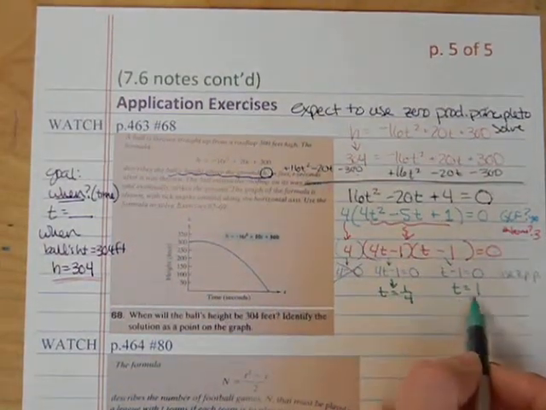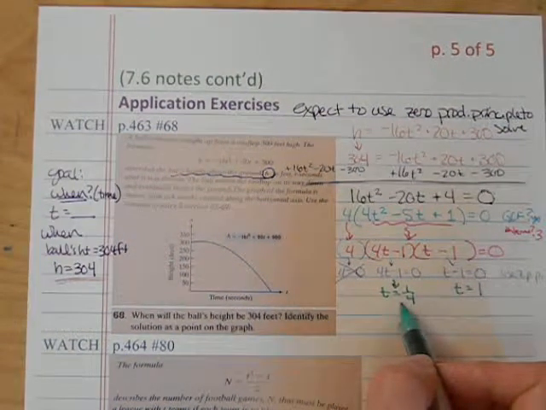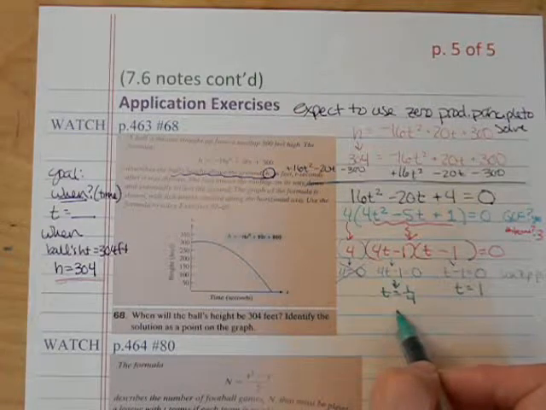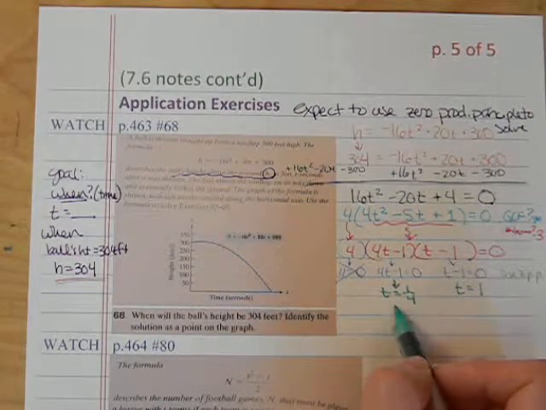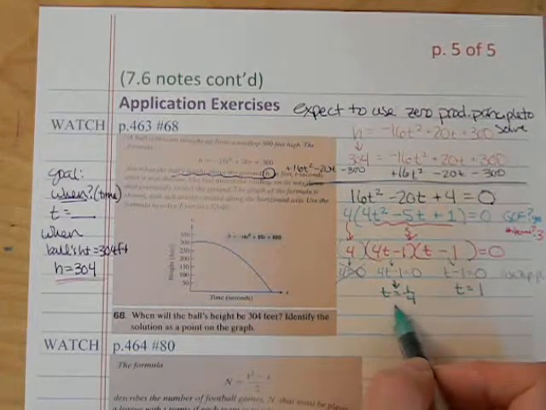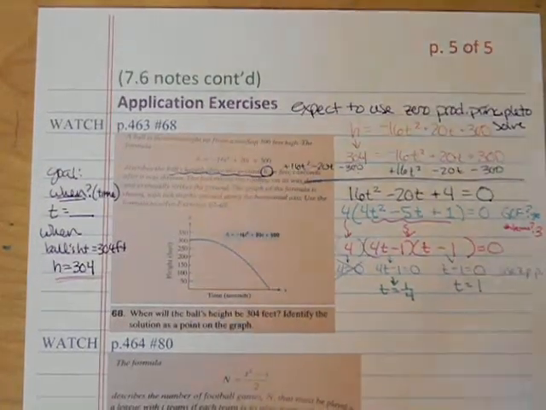Now, sometimes we've had extraneous solutions where we've had to toss one out because of the... oh, actually, I think I jumped ahead here. Sorry, disregard that. We'll talk about that with the next one.